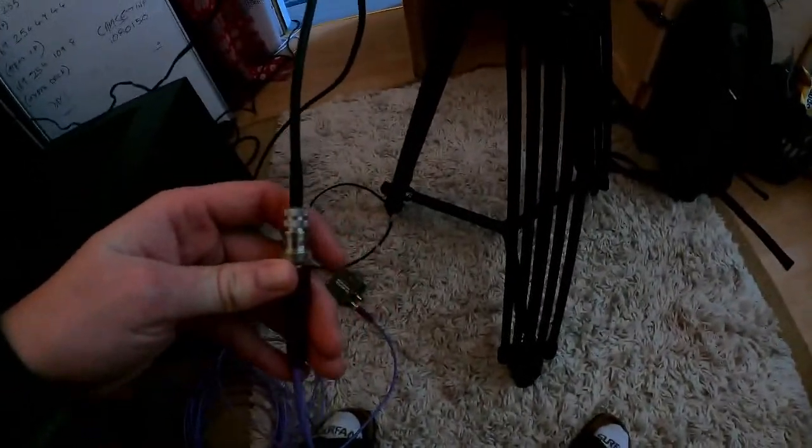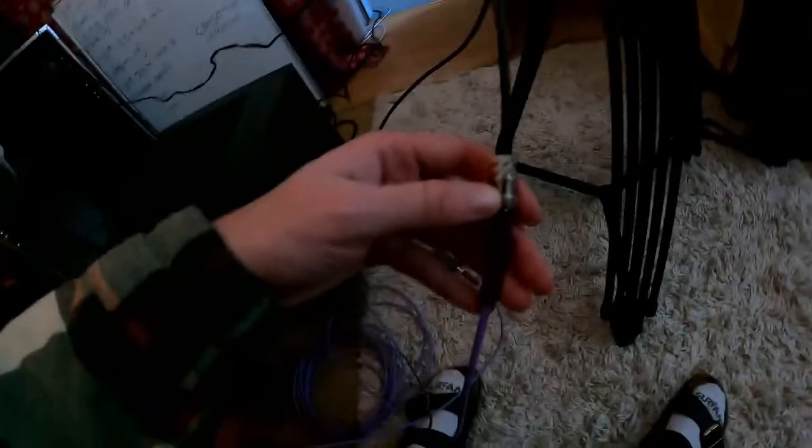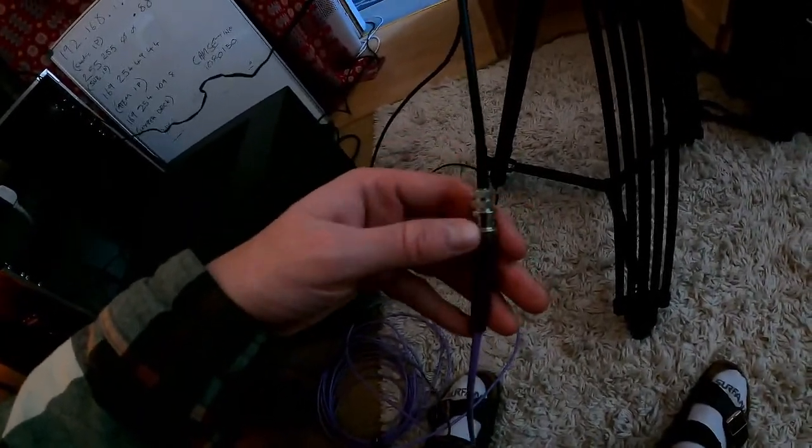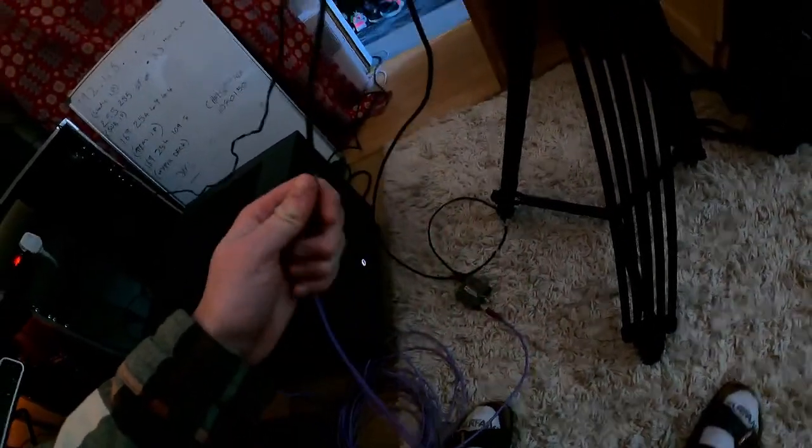From here, we then go from the in, and just a tip is you need to go female to male, not male to female. You can't use a barrel on this. This goes to the back of the render box here.